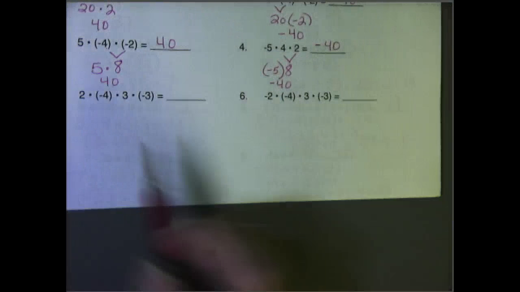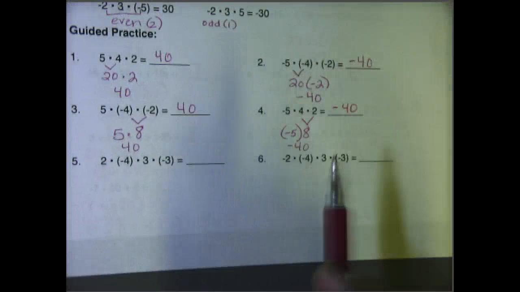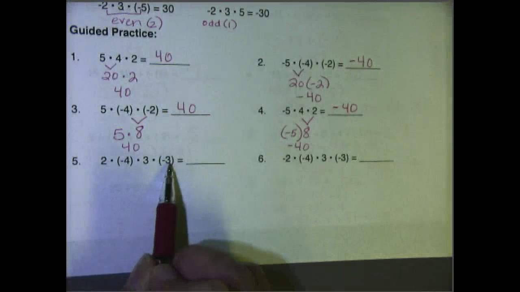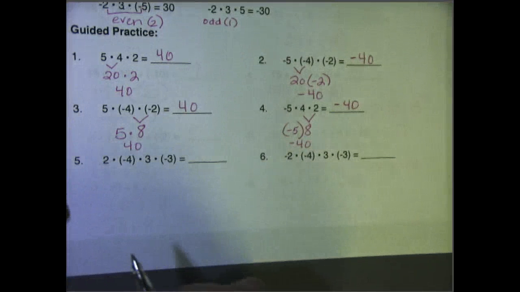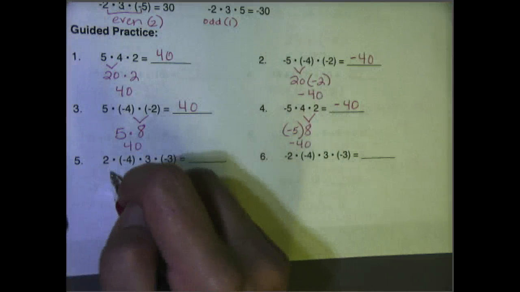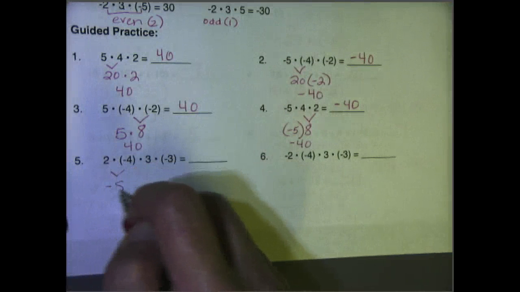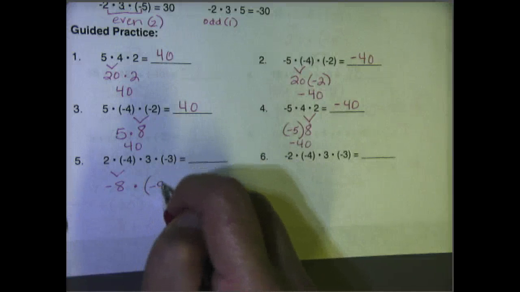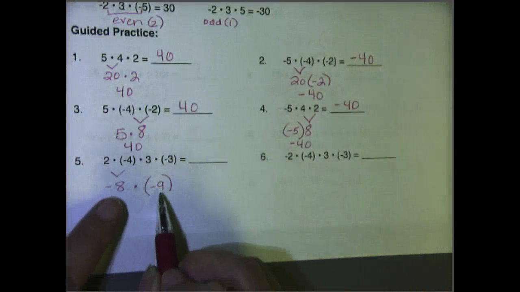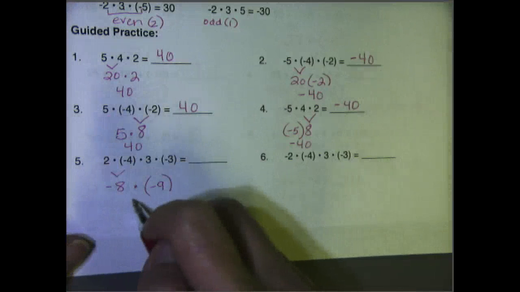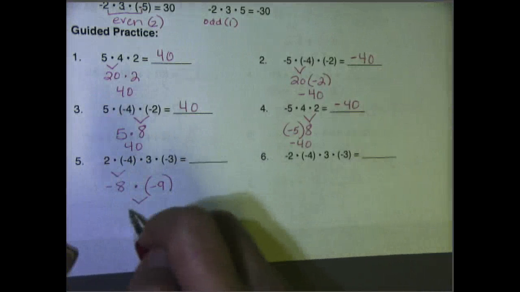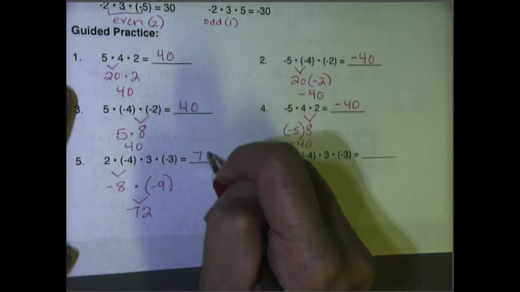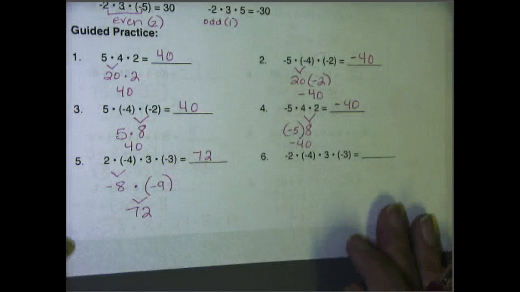Number 5, I have four numbers to multiply together. Of those four numbers, two of them are negative. That's an even number of negatives, so I know my answer will be positive. I'm going to go ahead and multiply 2 times negative 4, and I get negative 8, times 3 times negative 3, and I get negative 9. And then when I multiply two negatives together, I know I get a positive. Negative 8 times negative 9 is 72. So my answer is 72.